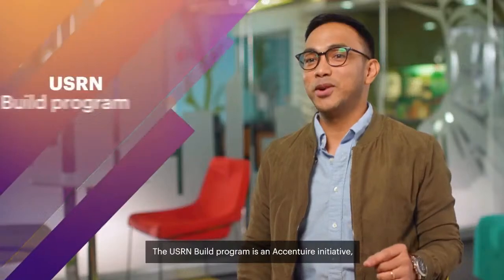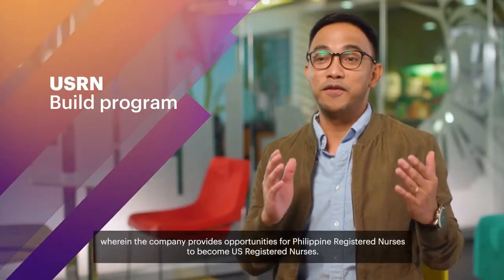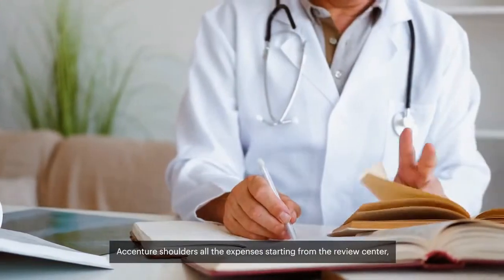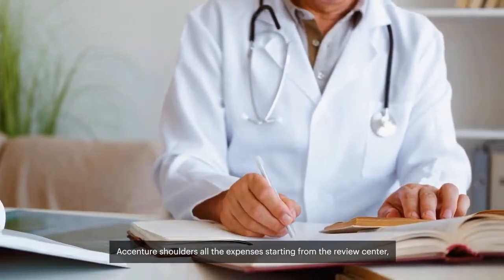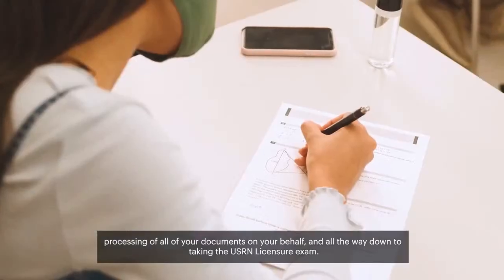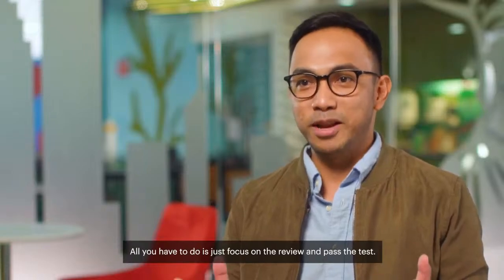The USRN Build program is an Accenture initiative wherein the company provides opportunities for Philippine registered nurses to become US registered nurses. Accenture shoulders all of the expenses, starting from the review center, processing of all of your documents on your behalf, and all the way down to taking the USRN licensure exam. All you have to do is just focus on the review and pass the test.